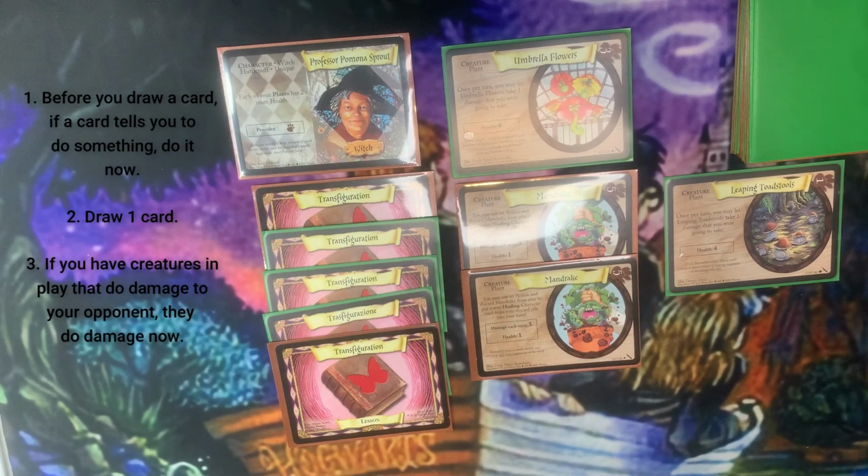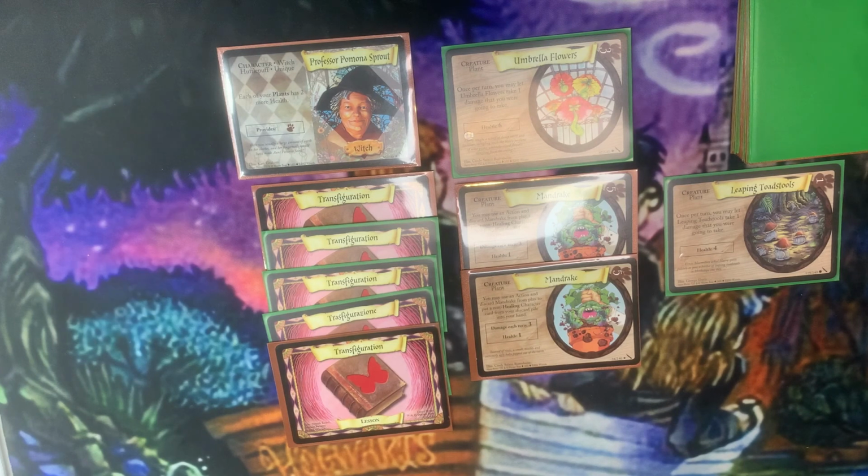So again, the steps of your turn: before your turn, if a card tells you to do something, do it now. If it says before your turn, do this, this is when you do it. Then you would draw a card. Your creature cards that do damage your opponent now at this point.